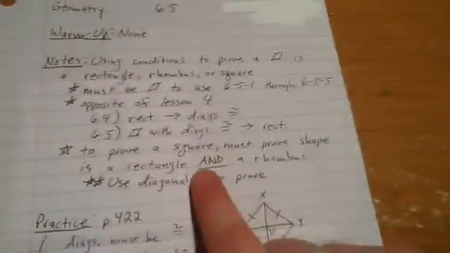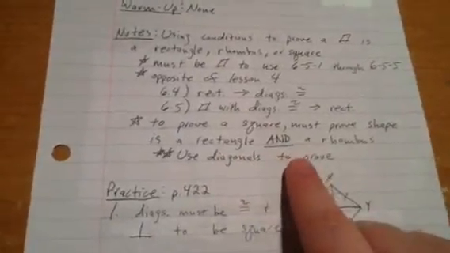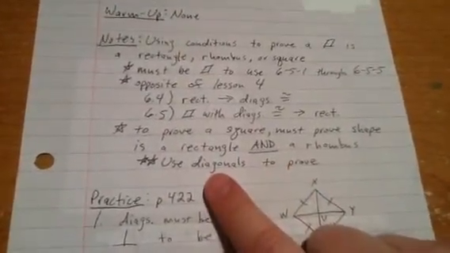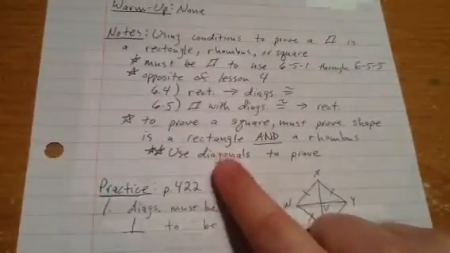So to prove that it's a square, you must prove the shape is a rectangle and a rhombus. Okay? The best way to do that is to use the diagonals to prove. Remember, the diagonals are perpendicular and congruent, and that would prove that it's a square.